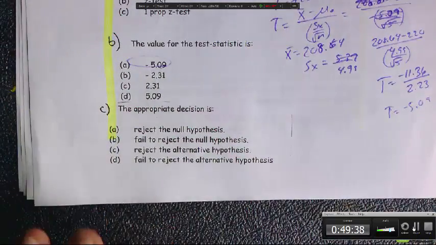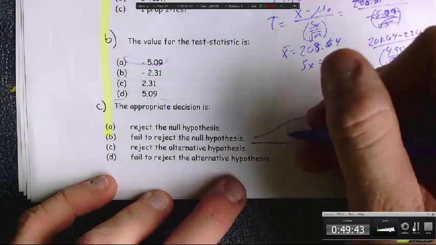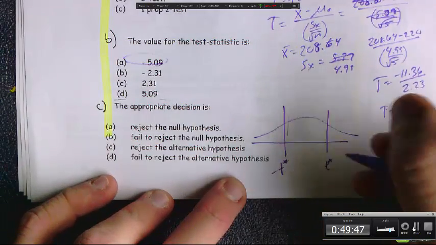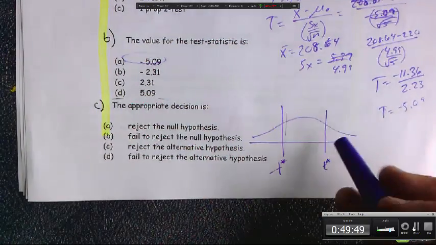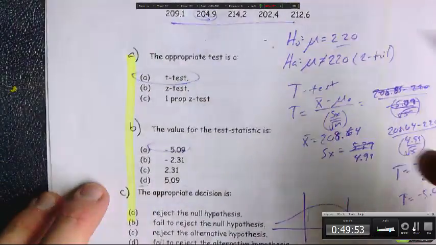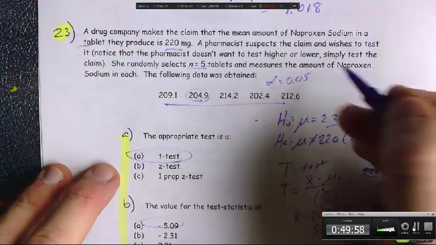The appropriate decision, since this is a t-test, what we need to know is what t-critical is. The way we find t-critical is we need to figure out the confidence interval that we're interested in. If it does not give us an alpha level, which it does not, we assume alpha is 0.05.